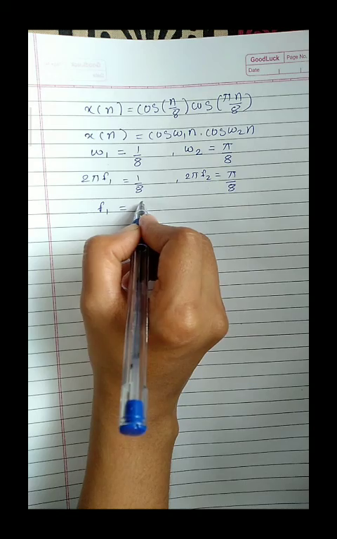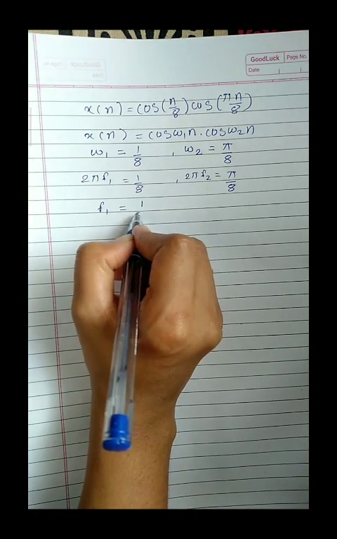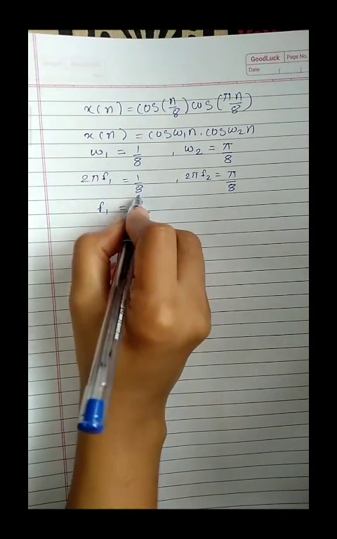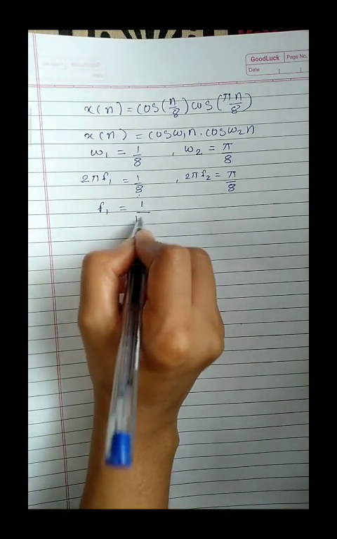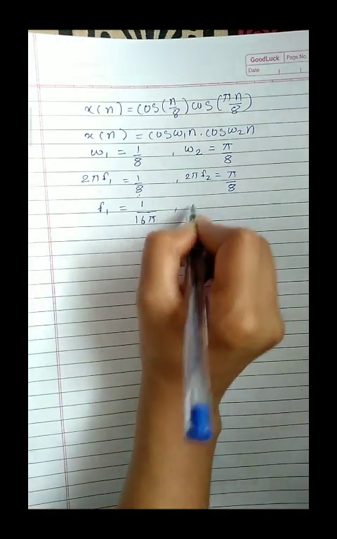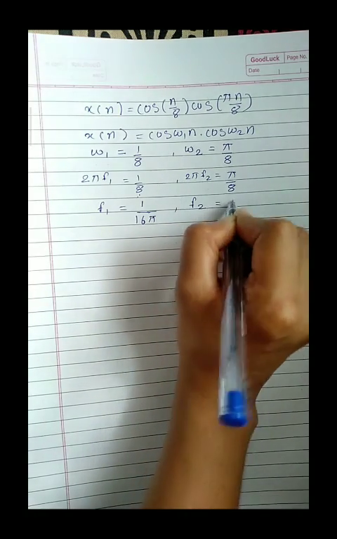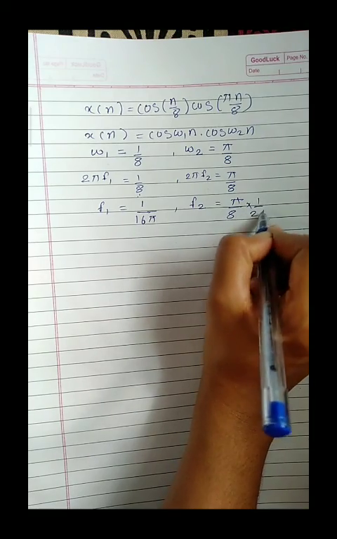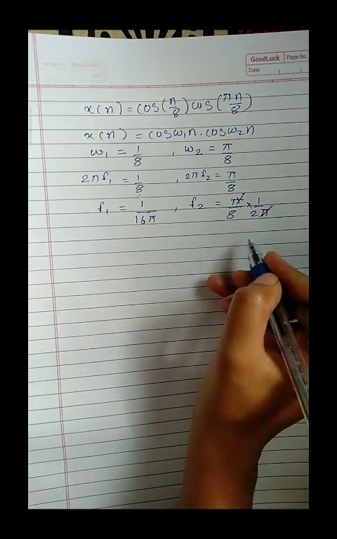Therefore, f1 is equal to what? 1 by 8 into 1 by 2 pi, that is 1 by 16 pi. And f2 means what? Pi by 8 into 1 by 2 pi. Pi gets cancelled.